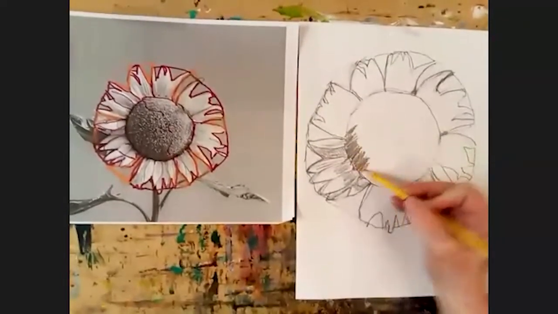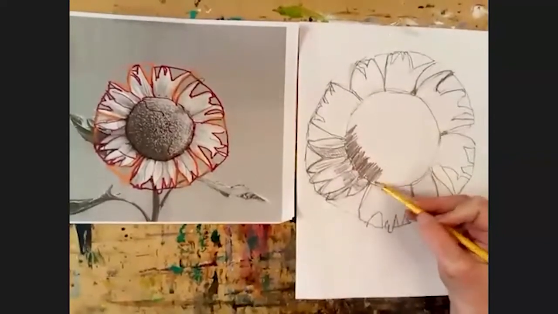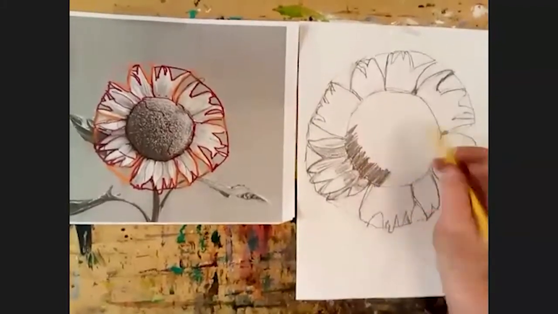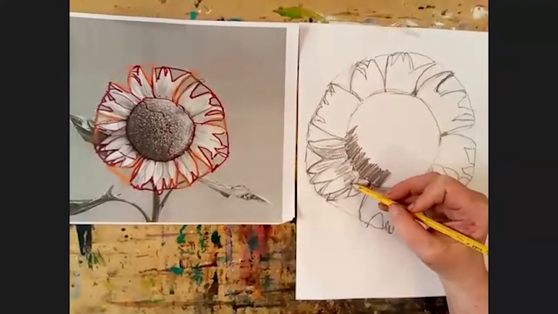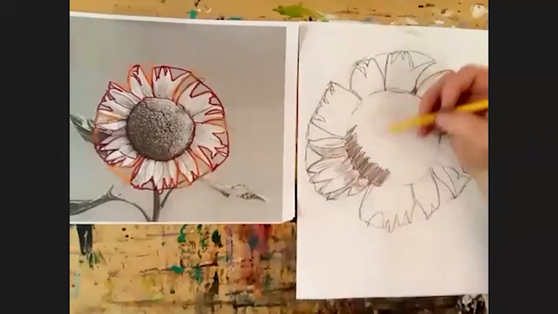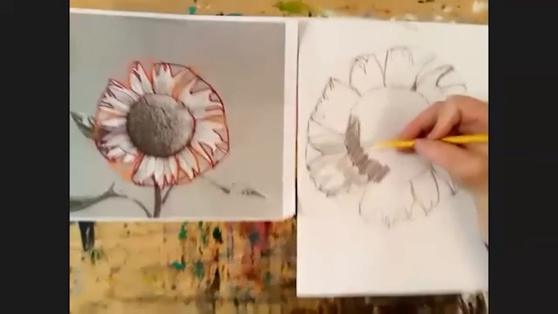Actually, this would be really nicely done in charcoal because those would come naturally. Anyway, you can see these darks are relative in relation to this dark, which is the darkest. You can totally add that in if you want to.